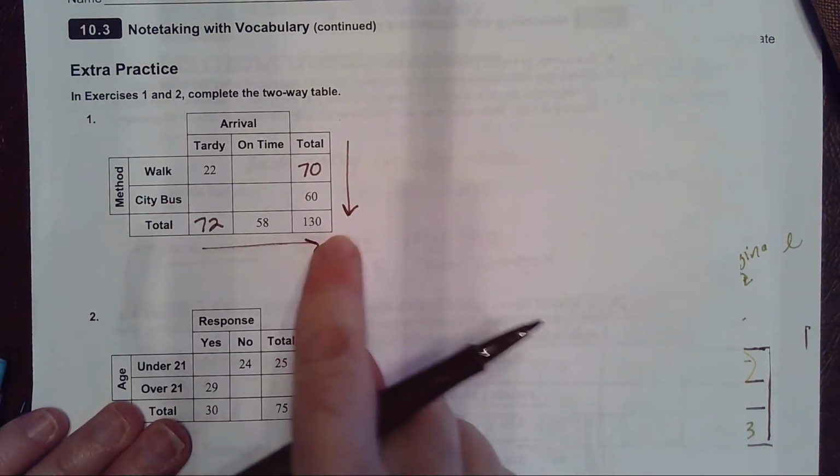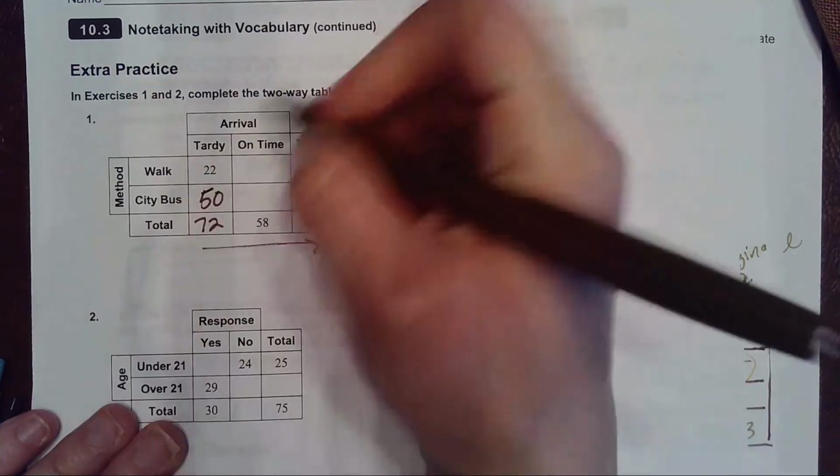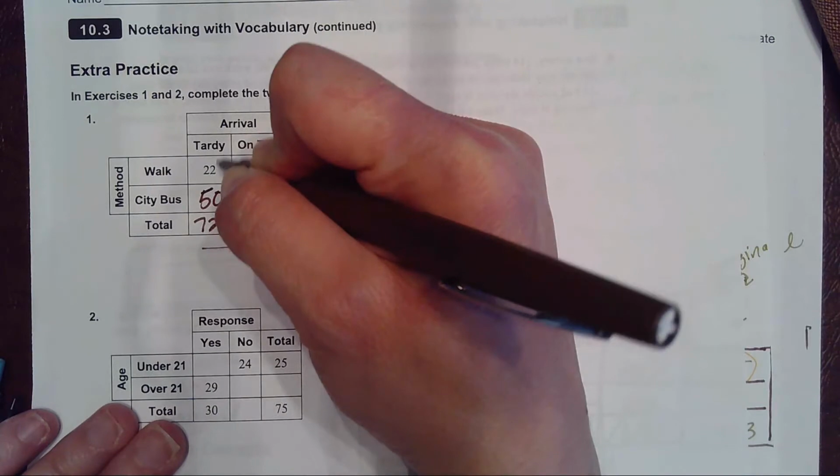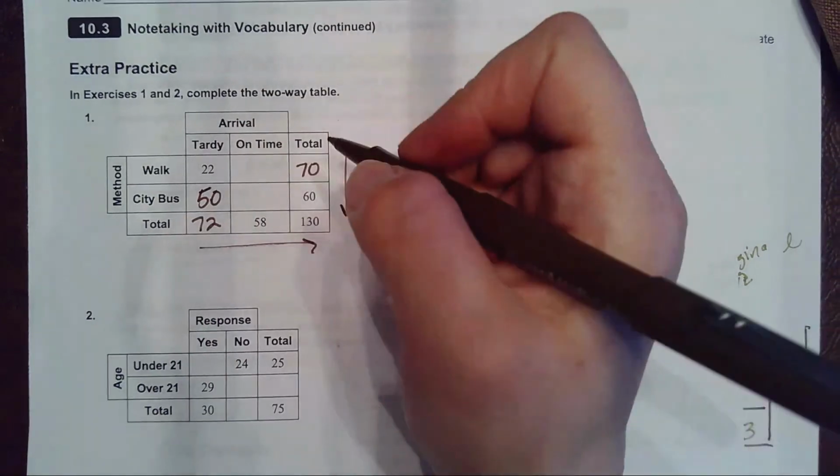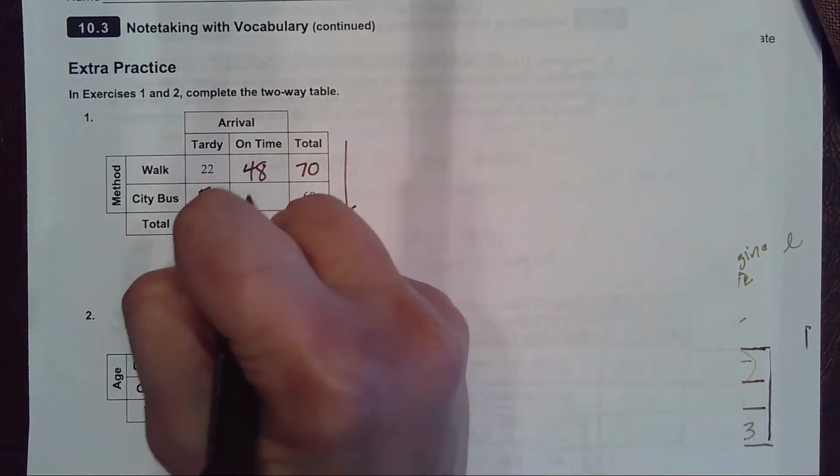This number over here would have to be 72, because 72 and 58 add up to 130. This number here would have to be 50. Again, for this total of this marginal frequency to be 72, I would need this total to be 50 to be here. This could be 48 if you look across to get 70, and then of course this could be 10. So this is just one way to fill in a table.